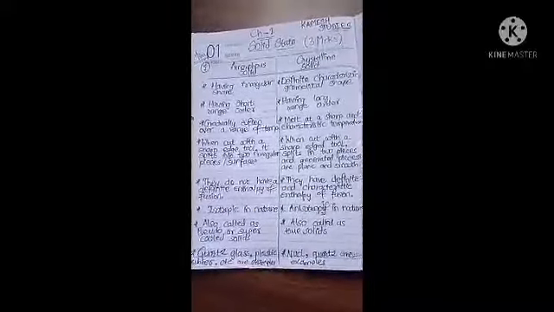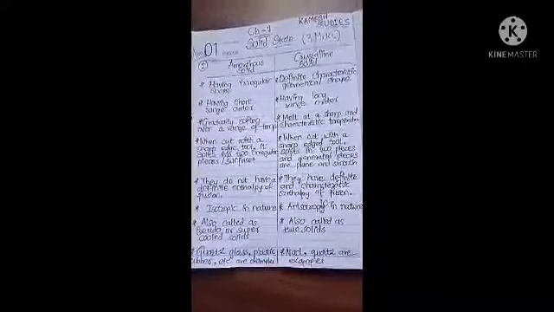We have discussed the classification of solid state and the introduction of solid state.